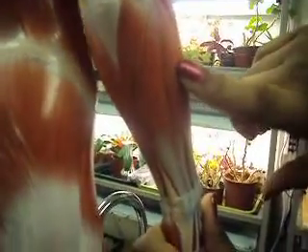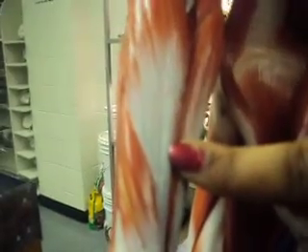Then we have extensors. Extensors are here, kind of at the back of the arm. There are several muscles on the dorsal surface of the forearm which extend either the wrist or the fingers. And here we have flexors. Flexors are several muscles on the anterior surface of the forearm which flex either the wrist or the fingers.